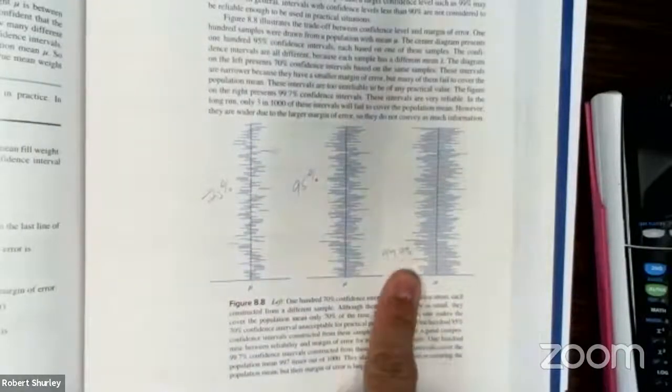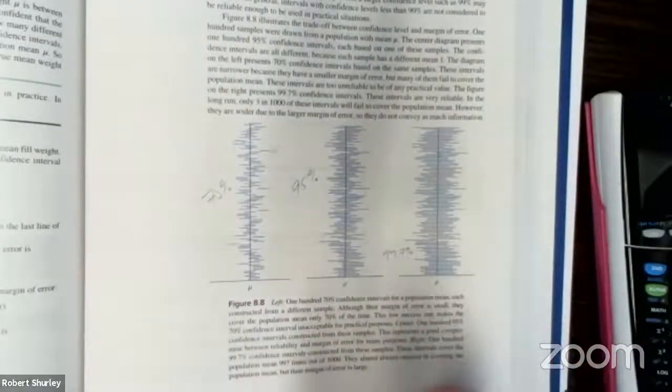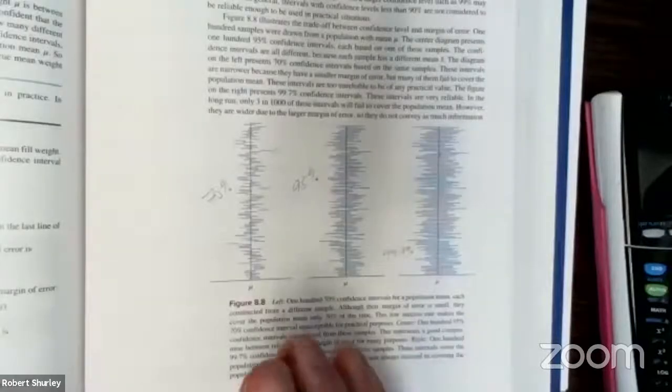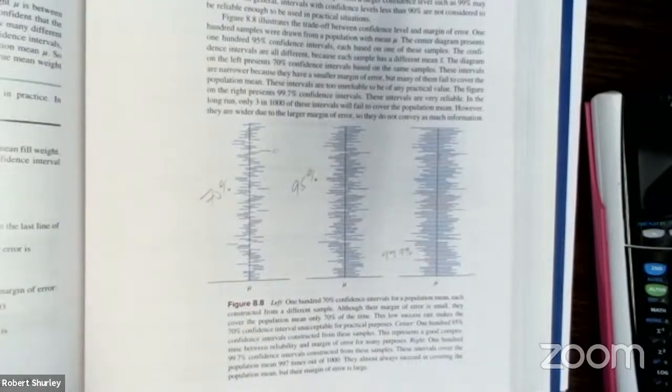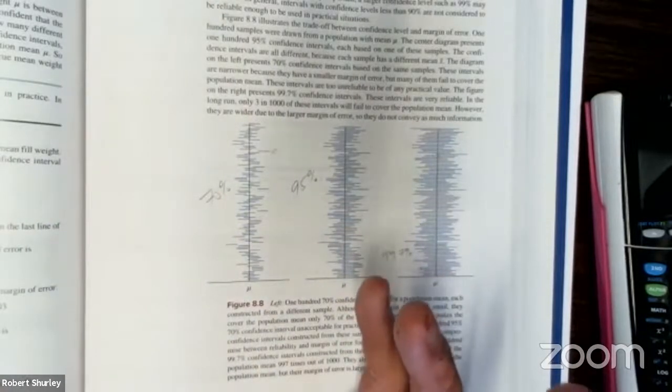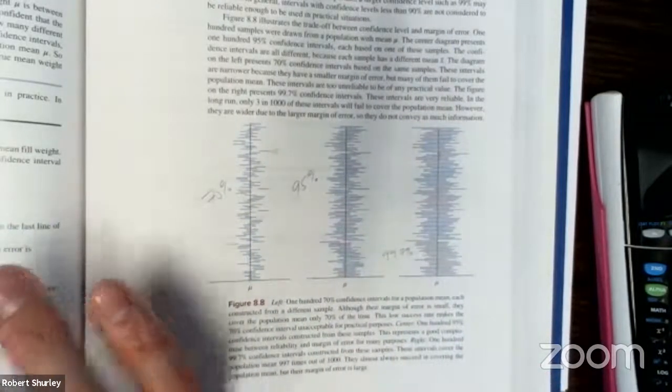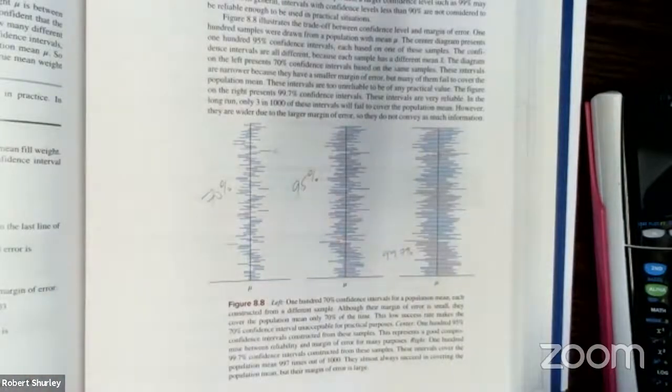So, a higher level of confidence, a higher margin of error, gives us the wider net. I'm going to ask you to explain that on the test. And I know, and it's okay, you don't have to use perfect words, but I really want you to interpret, hey, if we have a larger confidence level, that means we have to have a larger margin of error, right? Which means we have a higher probability of catching the population mean.